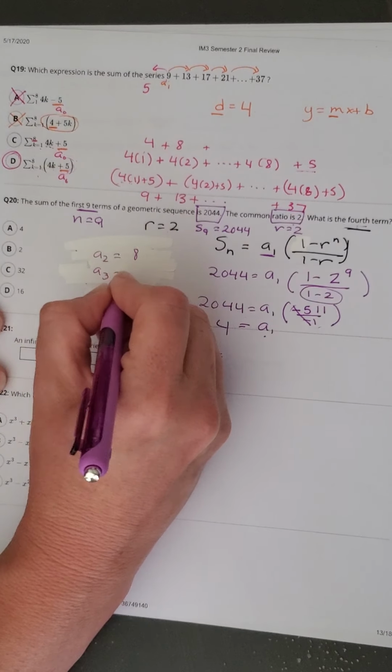If you don't use it, you lose it, right? So, sum of an infinite. It's A1, my bad. It's A1 over 1 minus R.